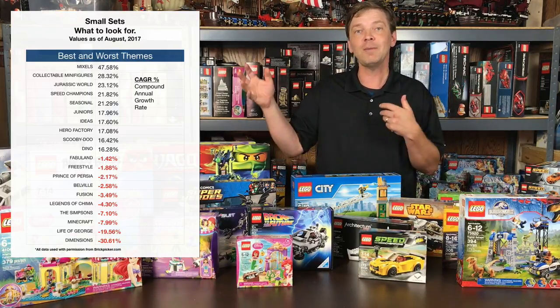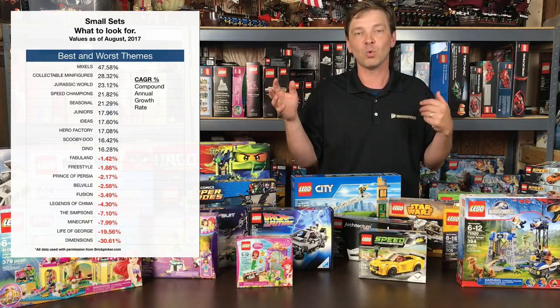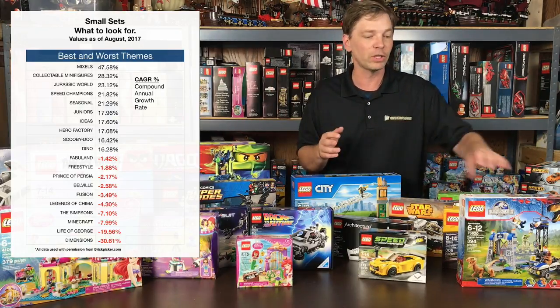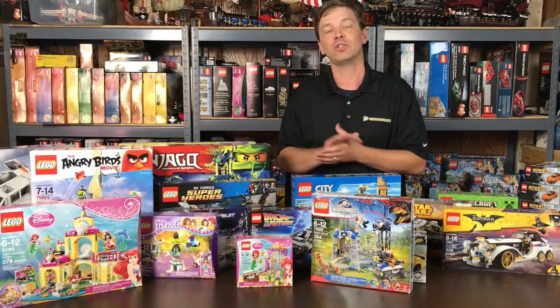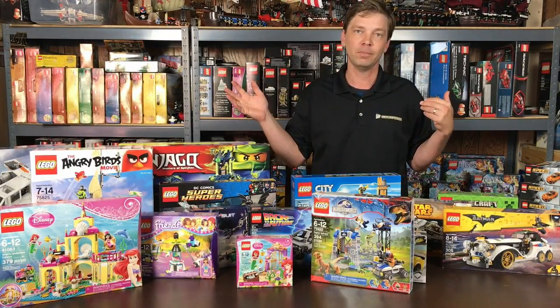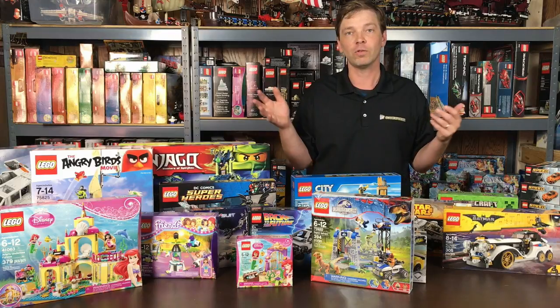So you can see how important a theme is in good performance. And why is it so important? Because if you chose Jurassic World as a theme that was going to do really well, you could have bought any of them and you would have done well and made a profit.